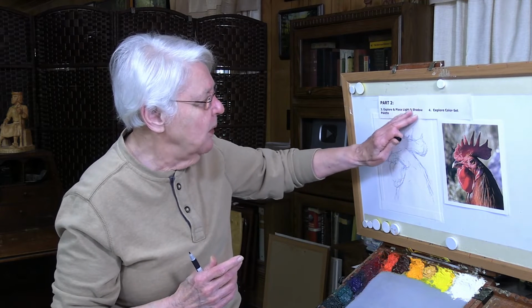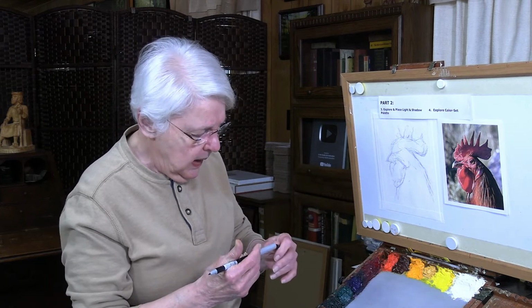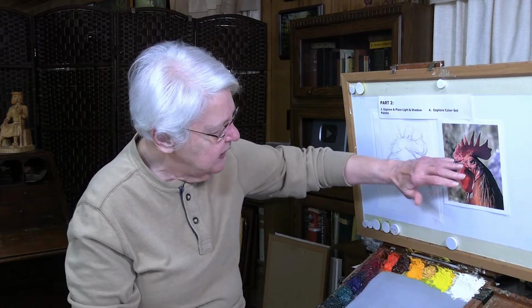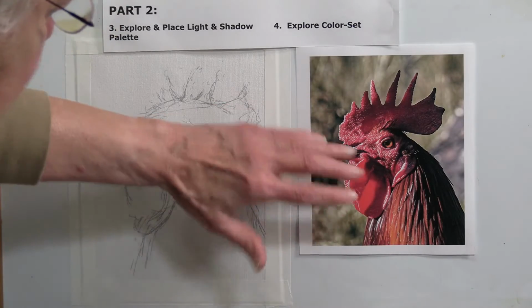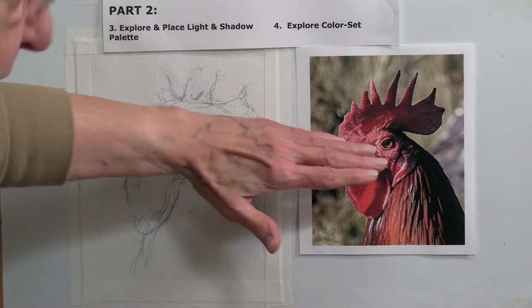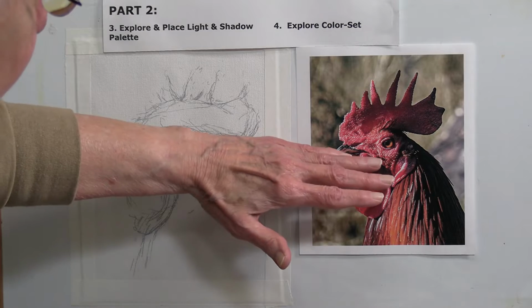So I want to explore and discover and place the light and shadow now. And what I see in this is that the light source is way back here and relatively low in the sky. I would say that maybe that's probably either early in the morning or late in the afternoon.